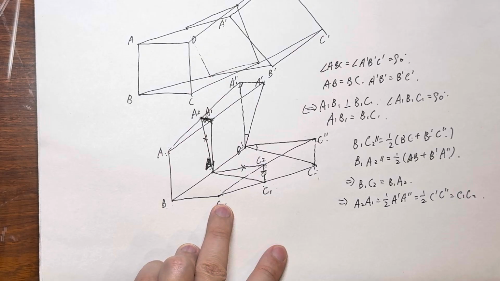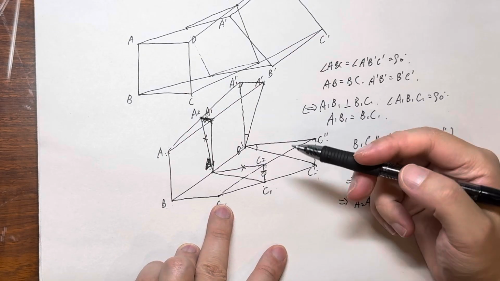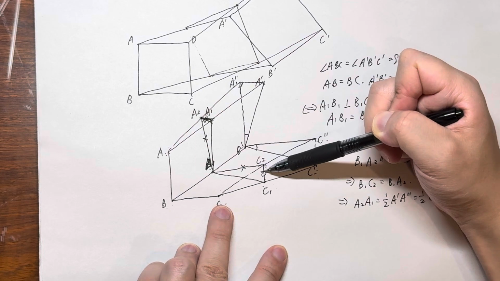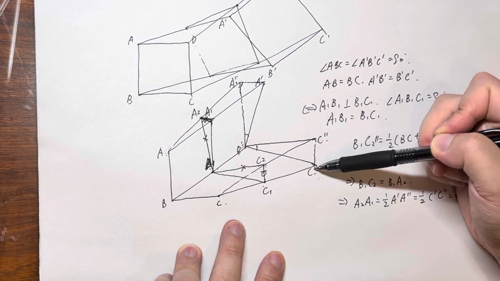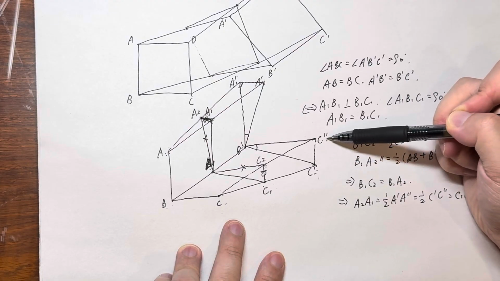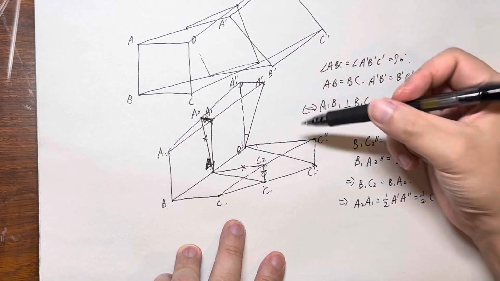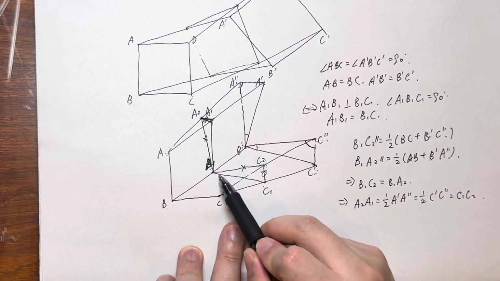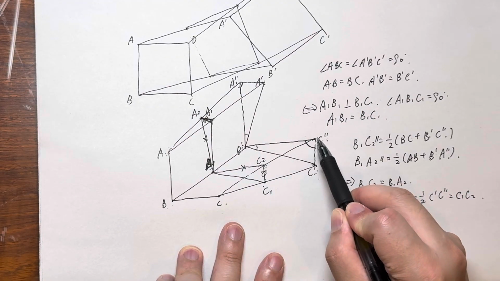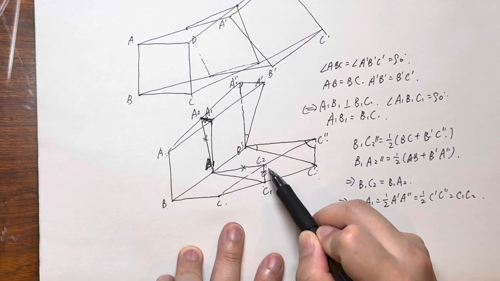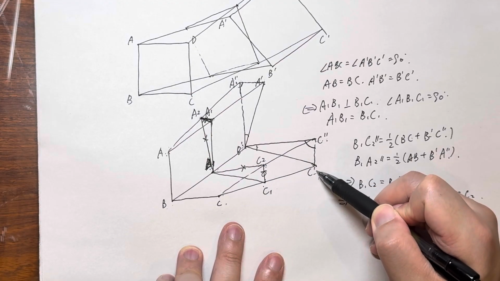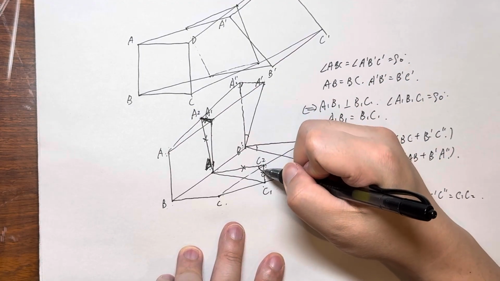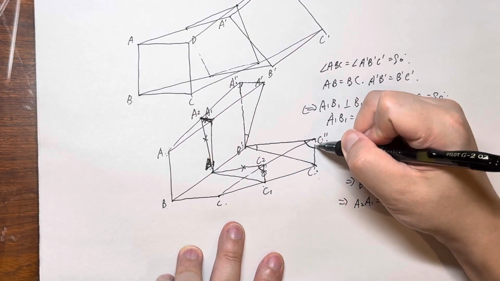Right, now the question is whether we can prove this angle equals to this angle. And this angle is actually the angle formed by C prime, C double prime, it's this angle, right? Because B1, C2 is parallel with B prime, C double prime. And C1, C2 is parallel with C prime, C double prime, which means this angle equals to this angle.